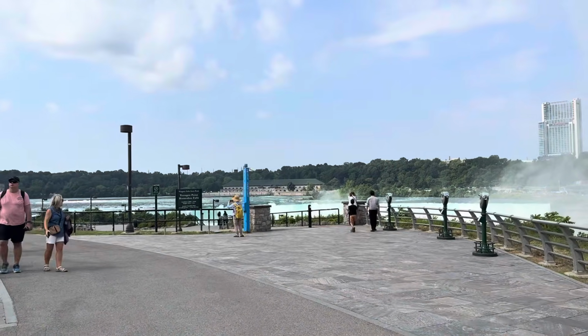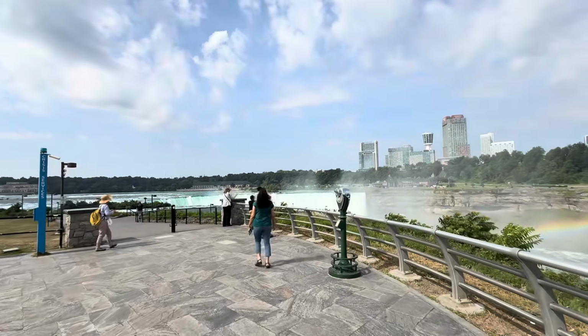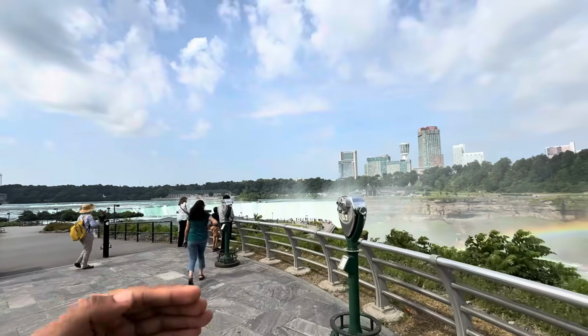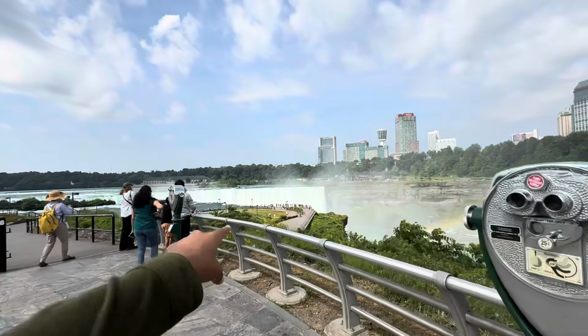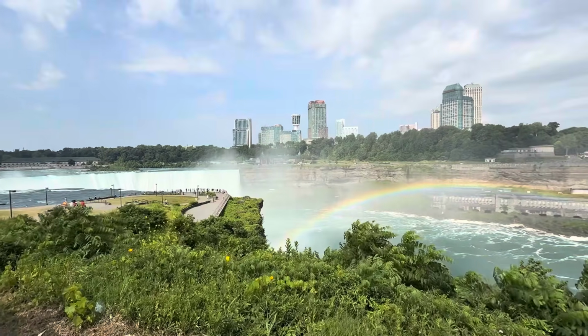So we have reached Terrapin Point, Horseshoe Falls. That is Horseshoe Falls, and one more point you will see over here. You can go till there. Such a beautiful rainbow is over here.